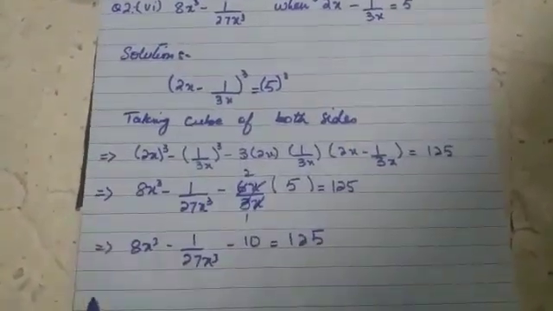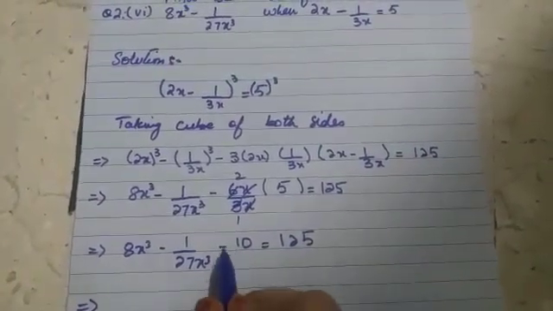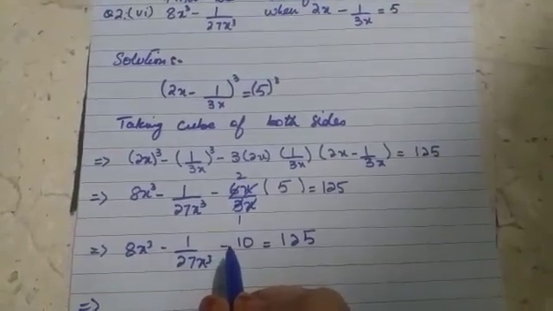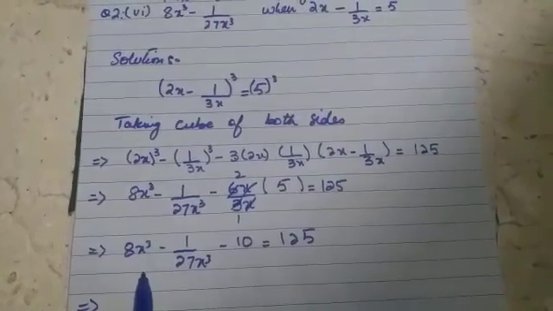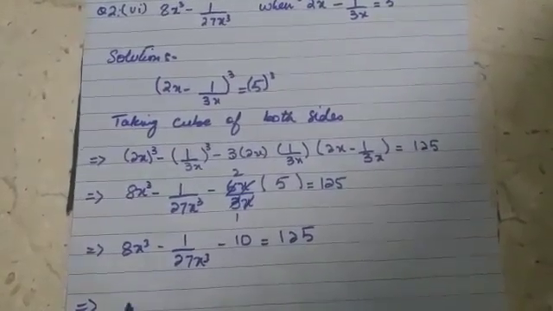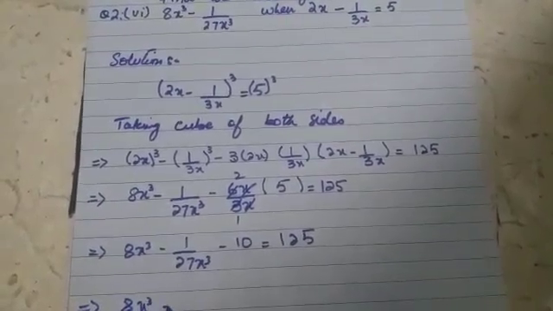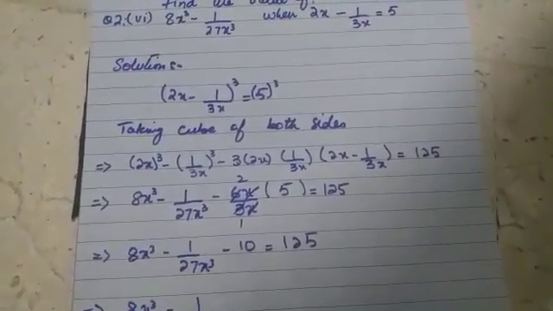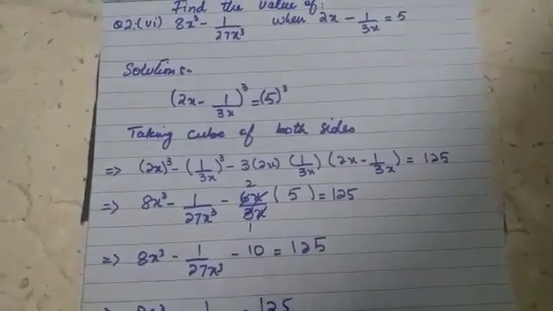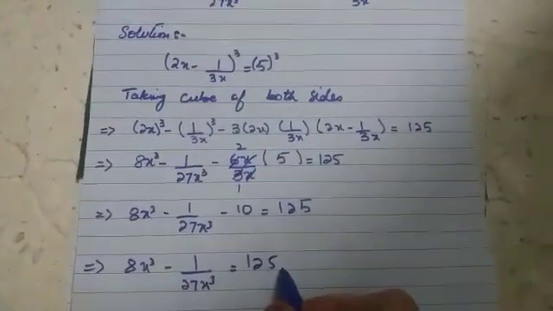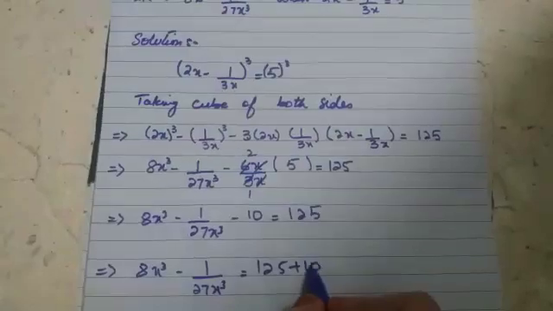125. Now in the second last step, we are shifting this minus 10 to the right hand side, so we have only 8x cube minus 1 upon 27x cube left on the left side, which is asked in the question. When minus 10 shifts from left to right, minus 10 becomes plus 10.